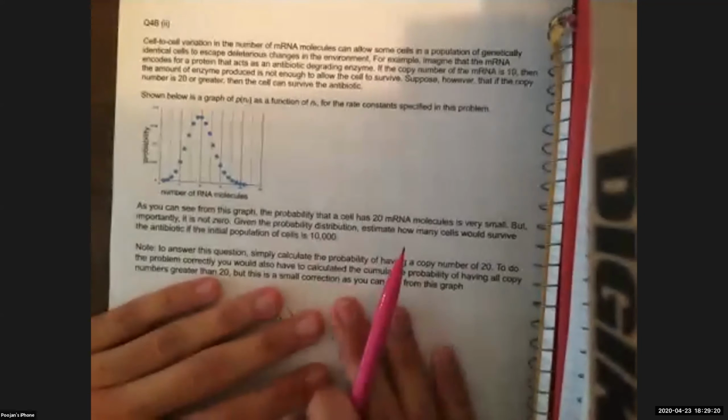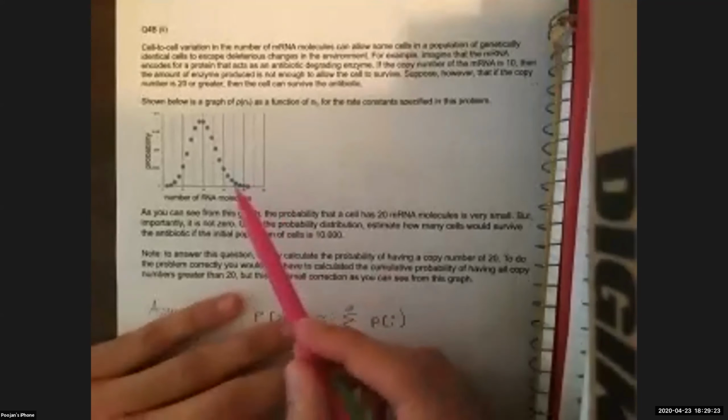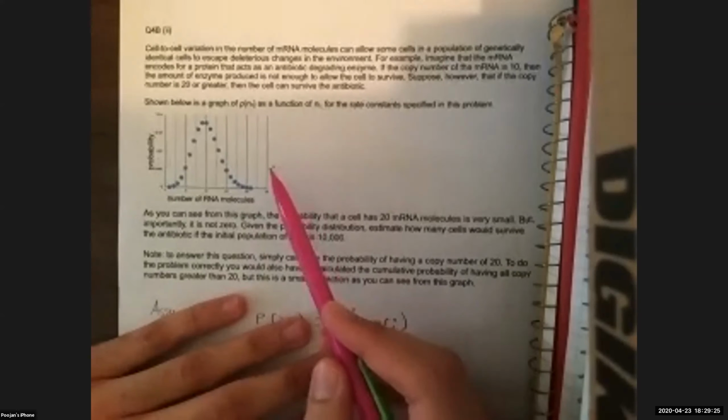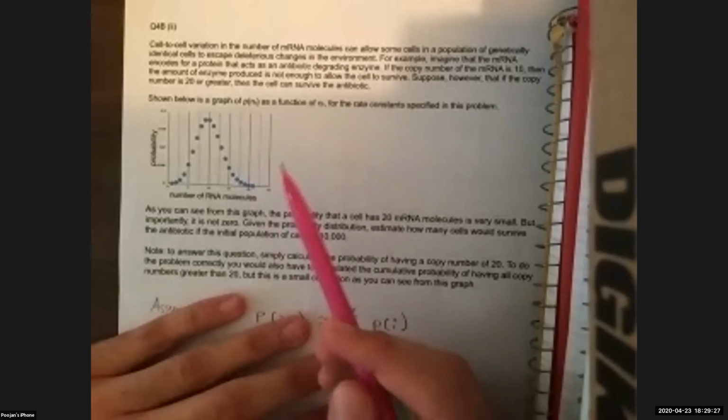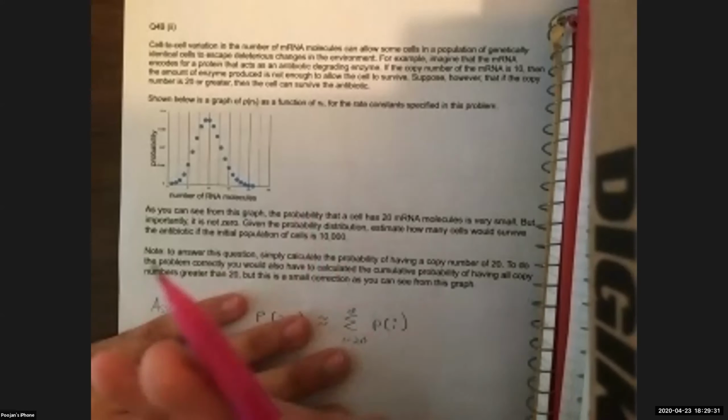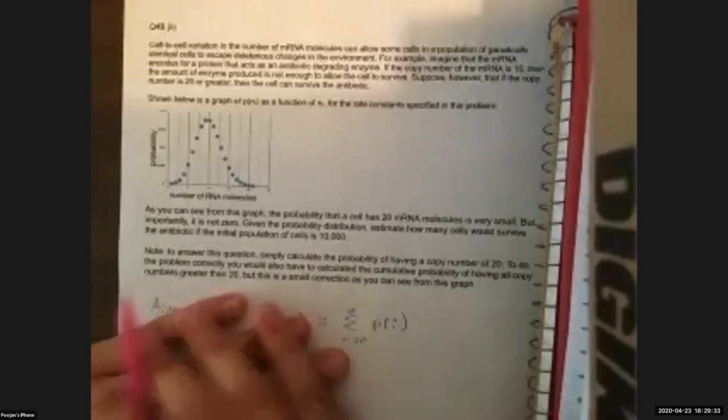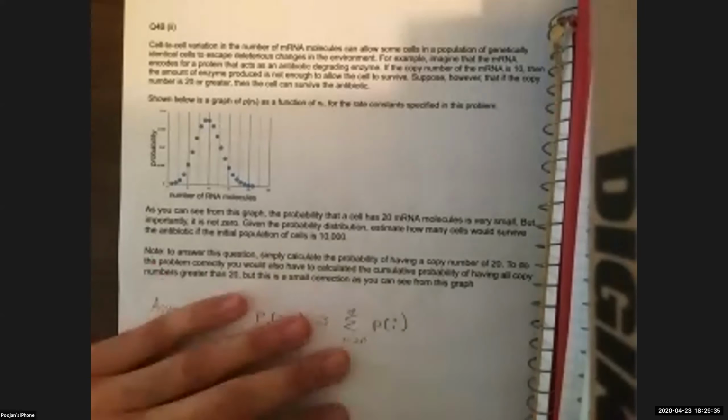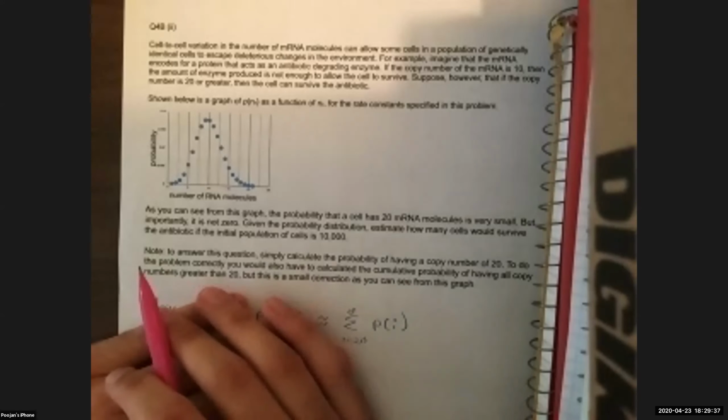Okay, so now on to the last part of this problem. So here's a graph of the Poisson distribution, and we're told that this corresponds to a certain population of cells. Also, the setup in this question is that there is a certain antibiotic resistance gene such that if you have more than 20 mRNA strands of it, then you effectively have resistance to it.